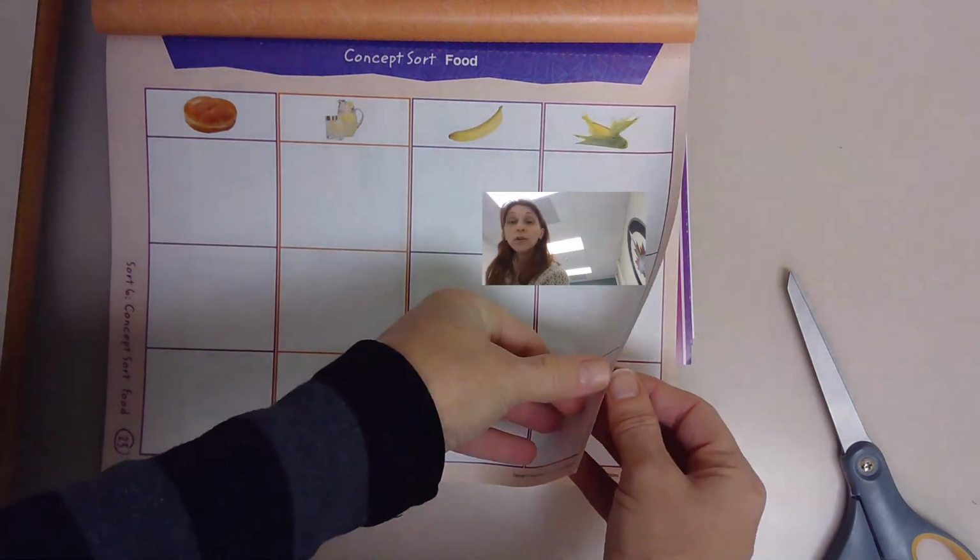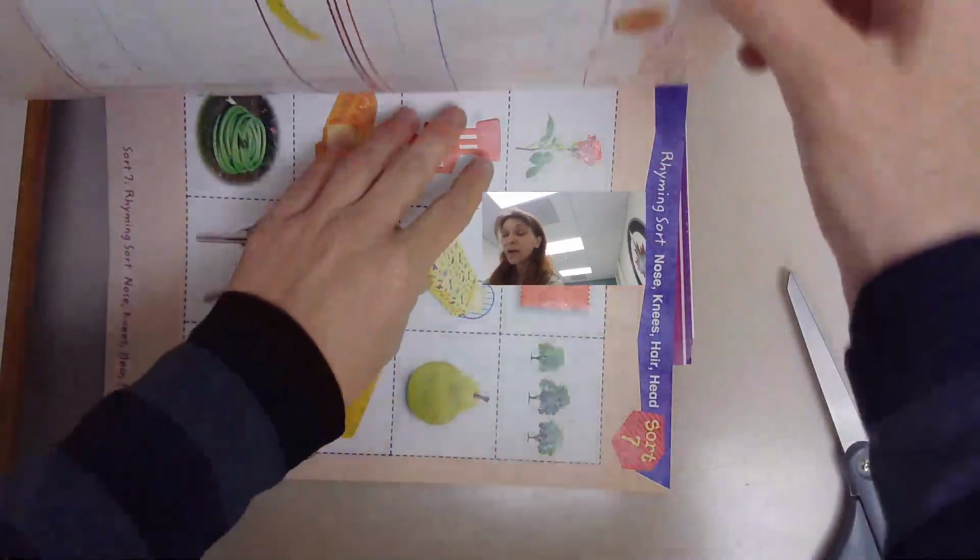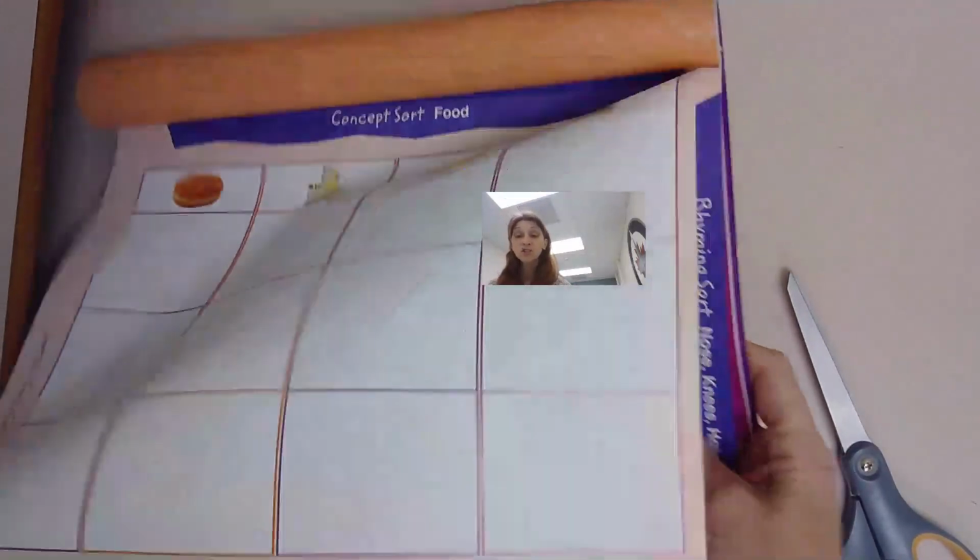Make sure when you are doing these, I recommend that you do not glue them down until you are certain you have them on the right column.